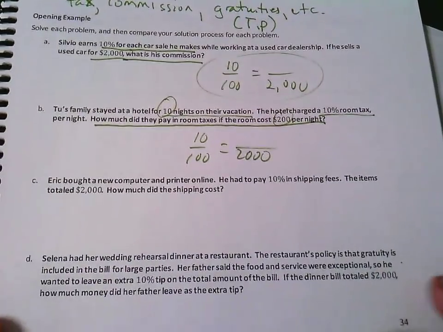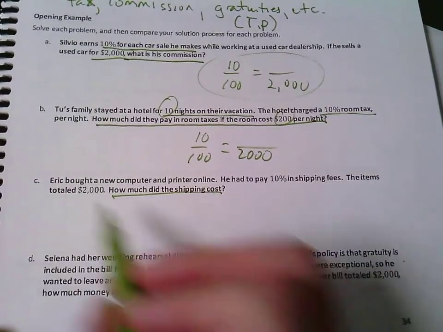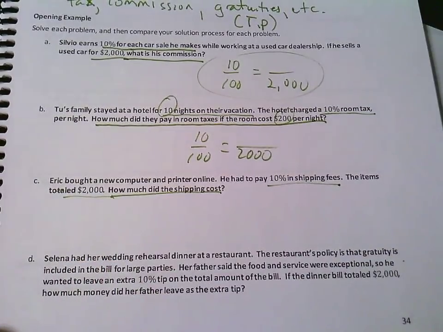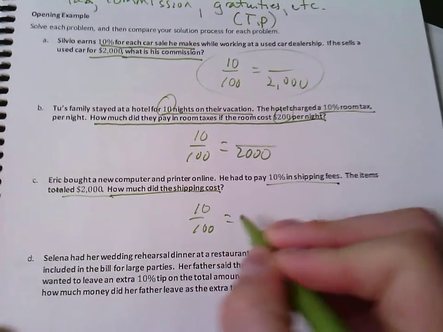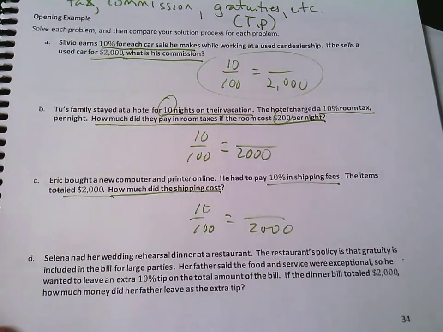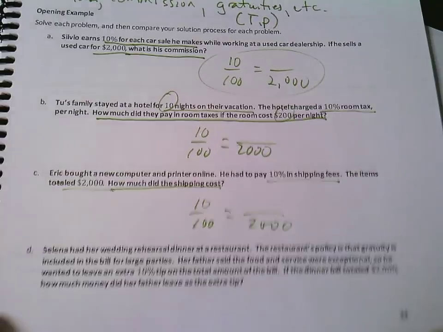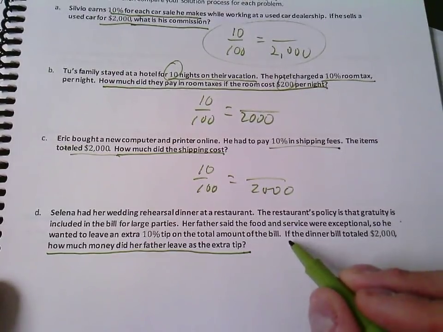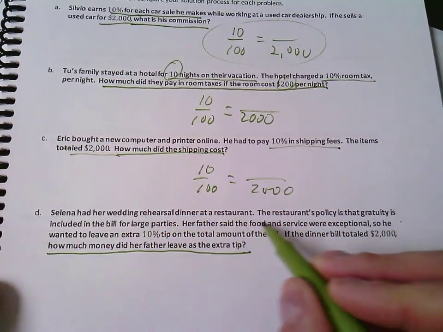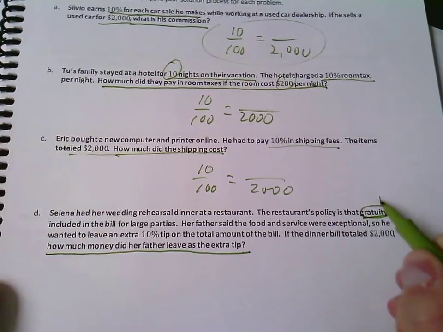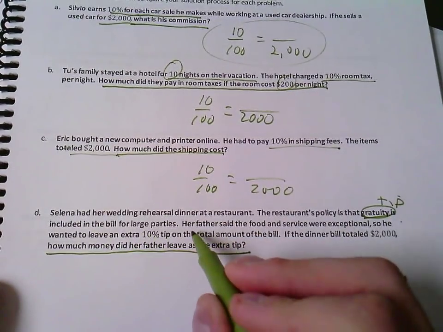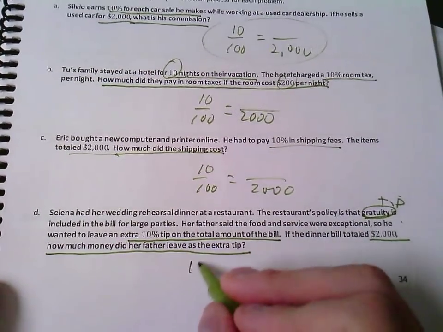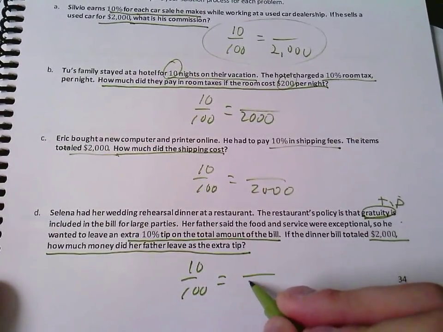In C, shipping costs. Eric bought a new computer and a printer online. He had to pay 10% in shipping fees. The items total $2,000. So once again, it's the same thing. You're finding 10% of that $2,000. Right? And then the last one. How much did they leave her father as an extra tip? Selena had her wedding rehearsal dinner at a restaurant. The restaurant's policy is that a gratuity, or a tip, is included in the bill for large parties. Her father said the food service is exceptional, so 10% tip on the total bill, which was $2,000. So once again, we're finding 10% of that $2,000.